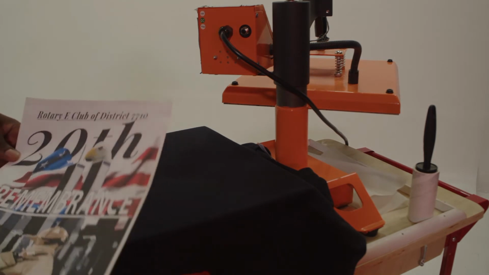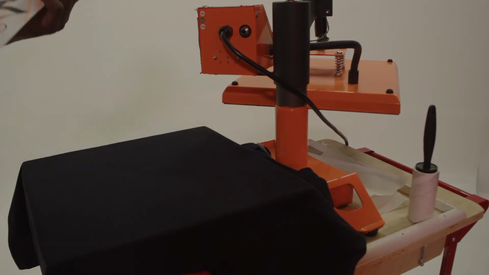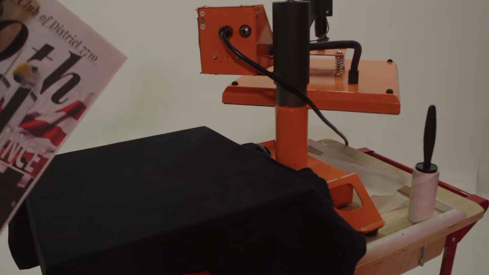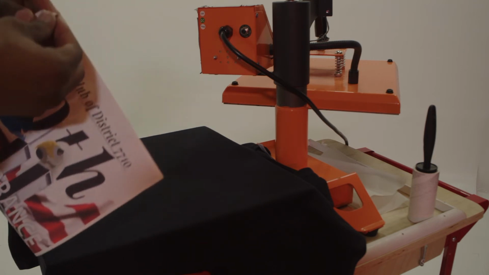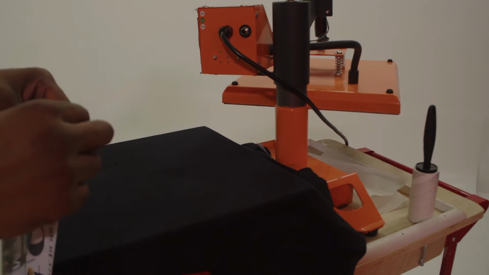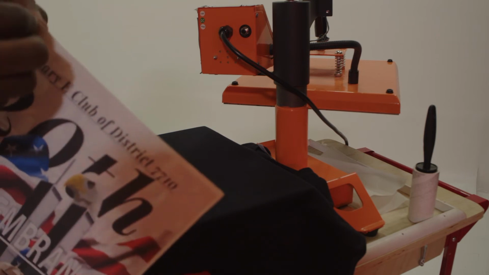Okay, so remember, this is the one for dark clothing, okay? Yeah, I have to do a test print, so I have prints on both sides. Don't worry about that. So you want to bend the corners, like that, like that. All right?